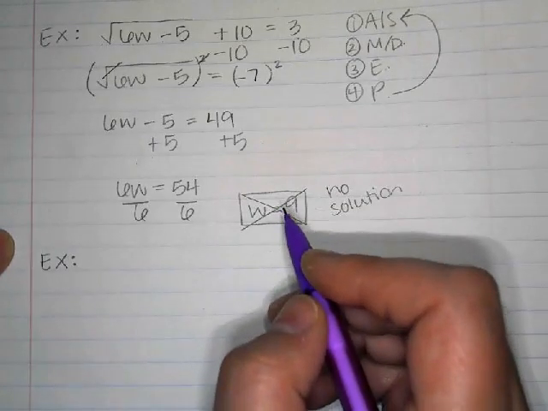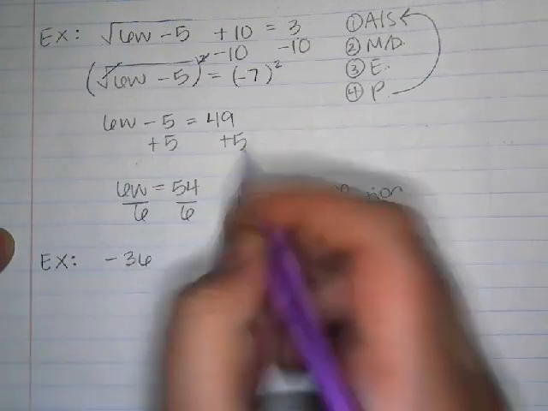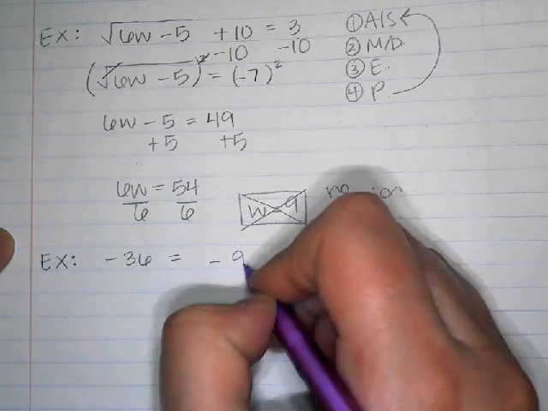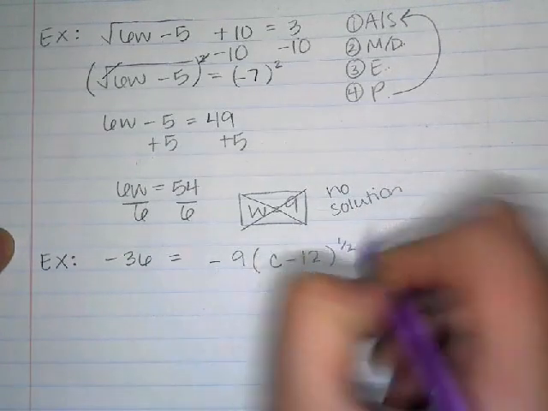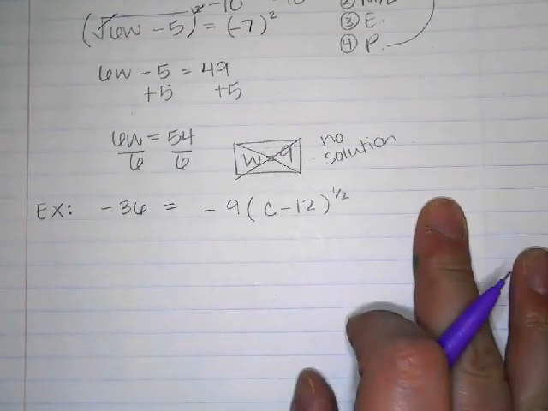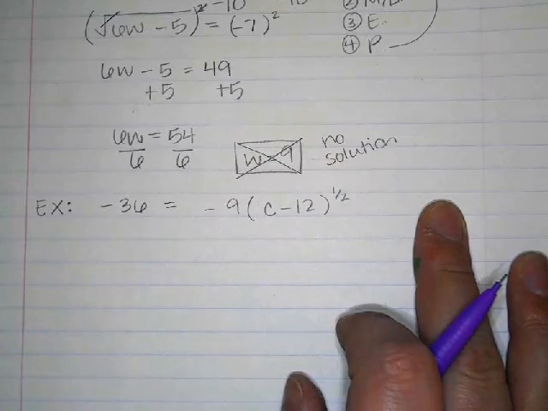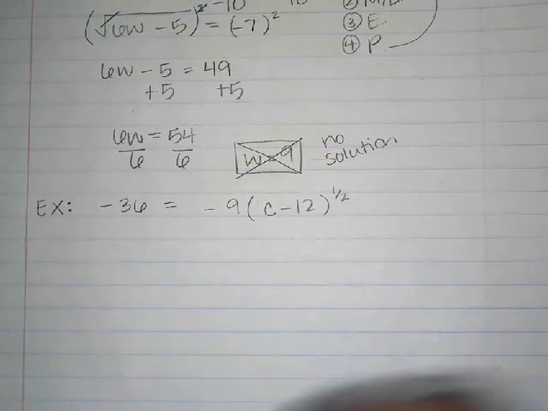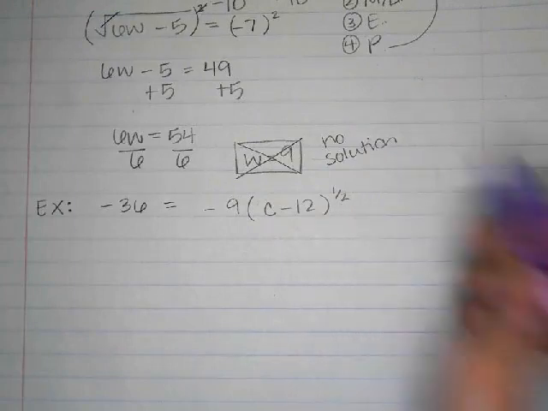So we're going to do -36 equals -9 times c minus 12 to the 1/2. So this is just like having a radical, only I didn't write it as a radical. I wrote it as an exponent. And I'm going to show you the two different ways to do this problem depending on what you're comfortable with. Okay, so I'm still going to write out my steps.